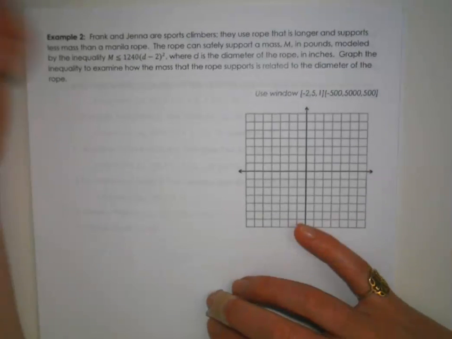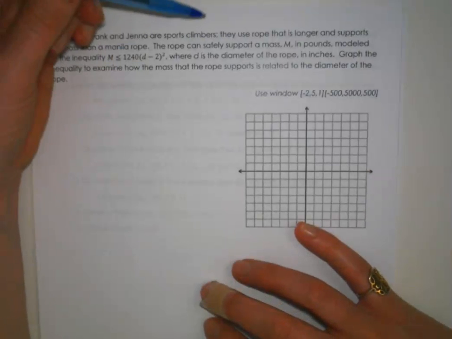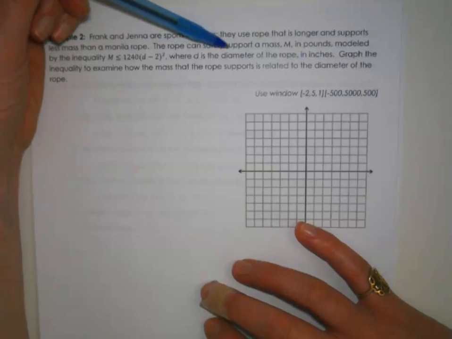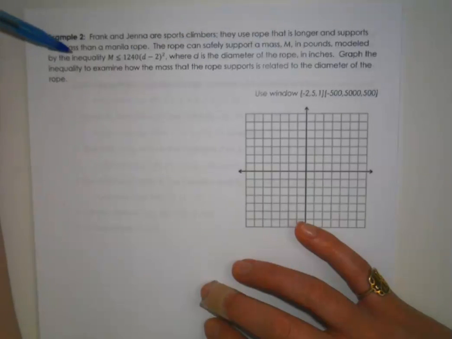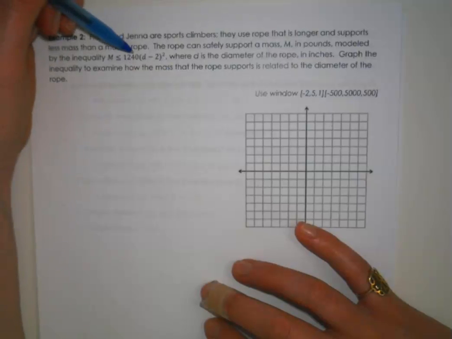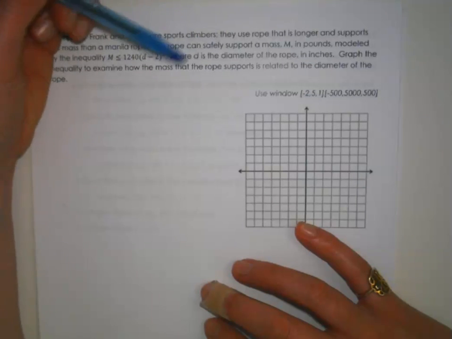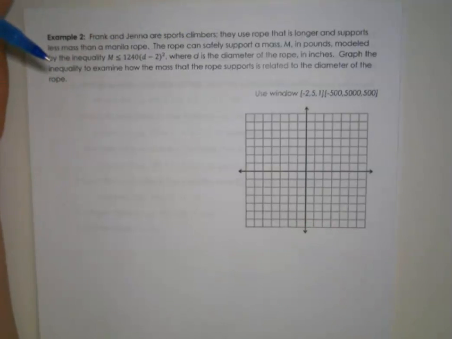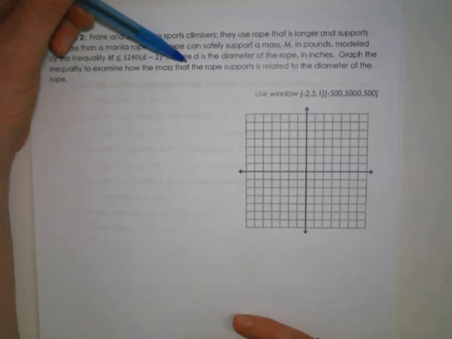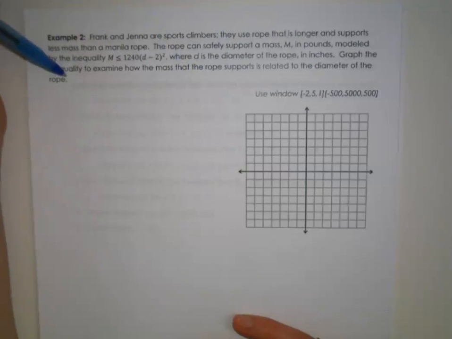So in this one, we have Frank and Jenna are sports climbers. They use a rope that is longer and supports less mass than a manila rope. I'm not sure why that matters. The rope can safely support a mass m in pounds modeled by the inequality m is less than or equal to 1240 (d minus 2) squared. So that's kind of nice, they actually gave us the inequality. We don't have to figure that out. Where d is the diameter of the rope in inches. Graph the inequality to examine how the mass that the rope supports is related to the diameter of the rope.